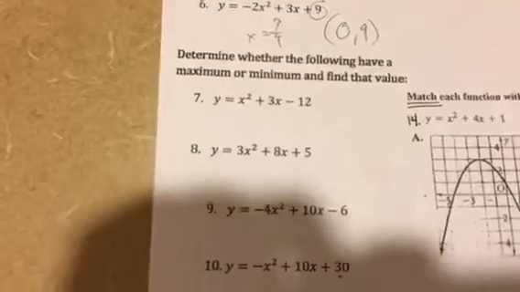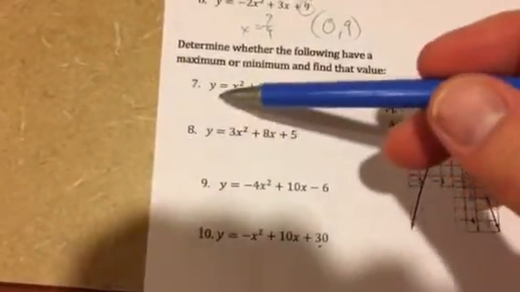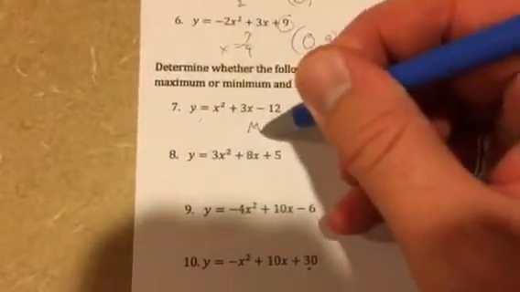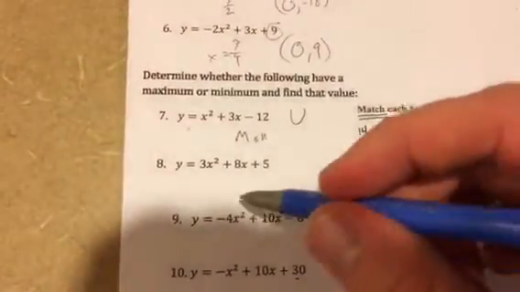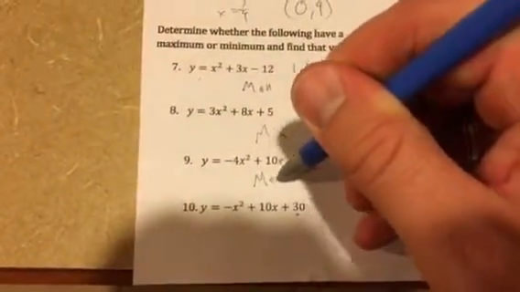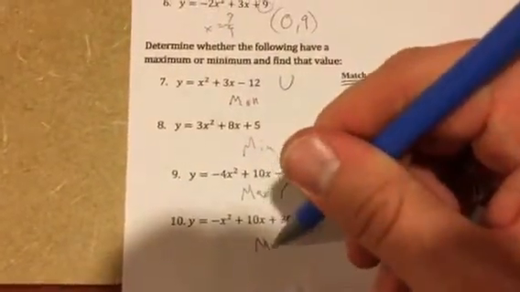And specifically on the test where it's looking at the multiple choice, it's looking for just the y value there at the vertex. If my a is positive, it's going to be a minimum value because this opens upward. This one's positive, so it's going to be a minimum value. This one's negative, it's going to be a max value because it opens downward. This one's also negative, it's going to be a max value.